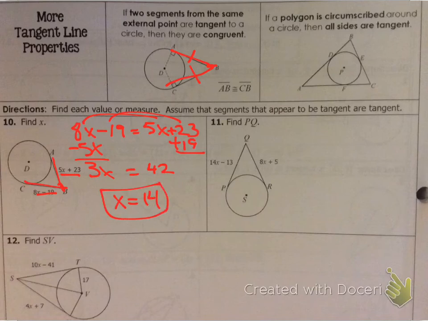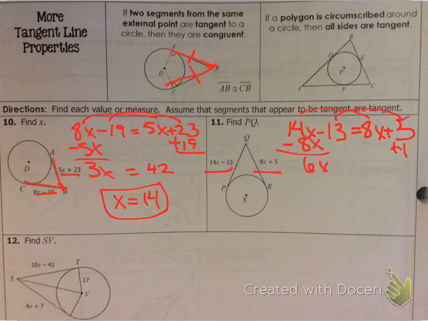Okay, so same thing on number 11. I would set those two equal. 14x minus 13 is equal to 8x plus 5. Again, variables to the left, numbers to the right. That would be 6x equals 18, and then you can divide to get 3.